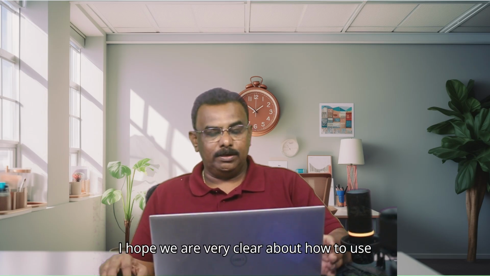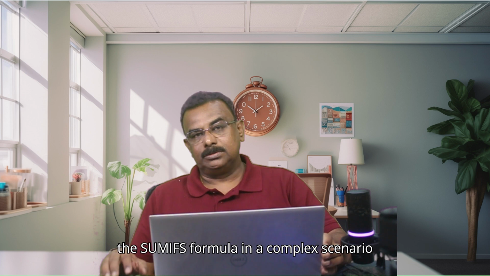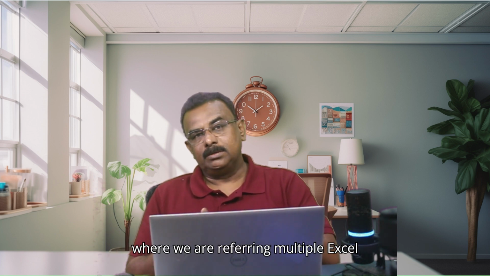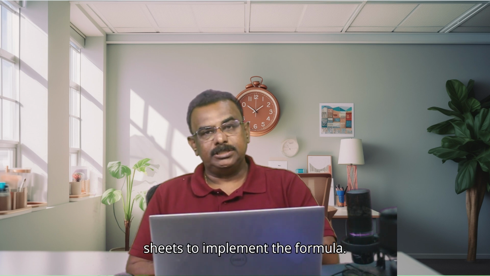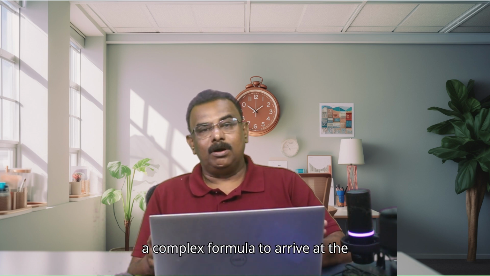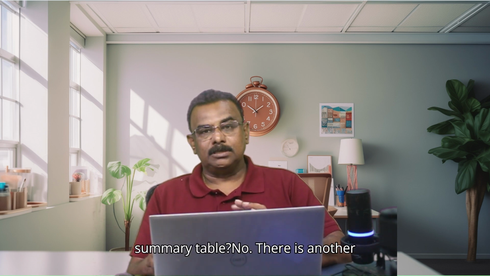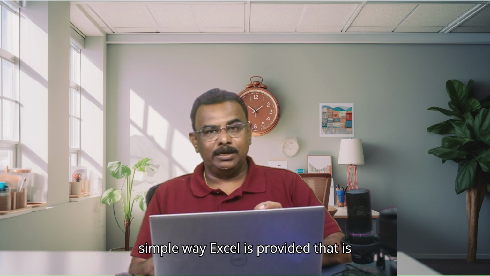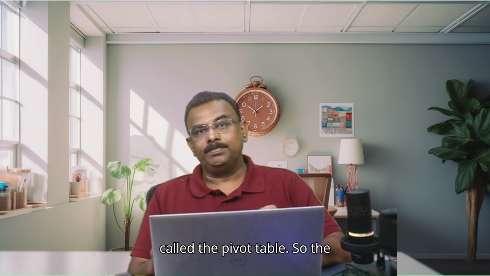So I hope we are very clear about how to use the SUMIFS formula in a complex scenario where we are referring to multiple Excel sheets to implement the formula. Now, is it required to create this kind of complex formula to arrive at the summary table? No, there is yet another simple way Excel has provided. That is called the pivot table.